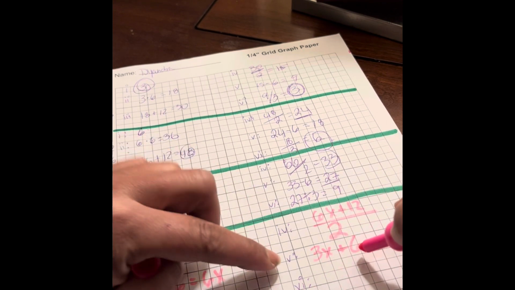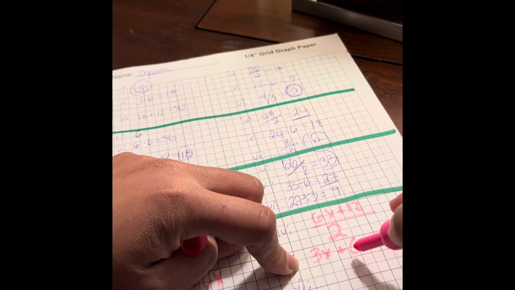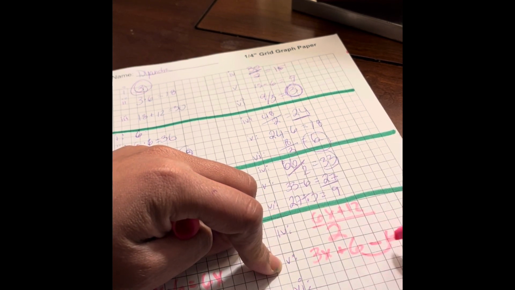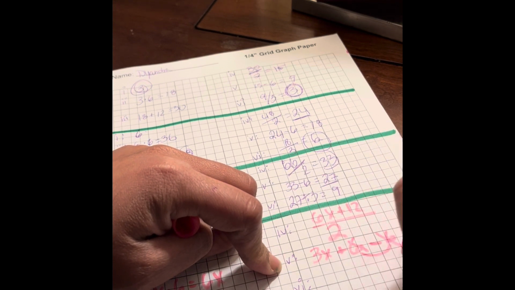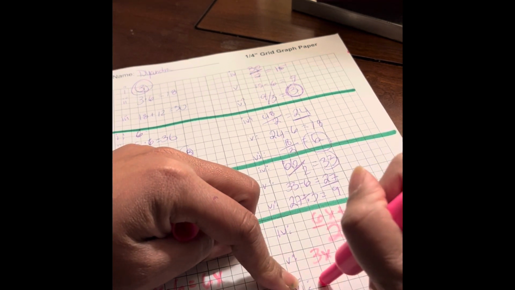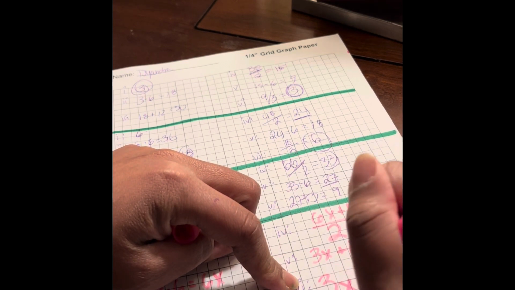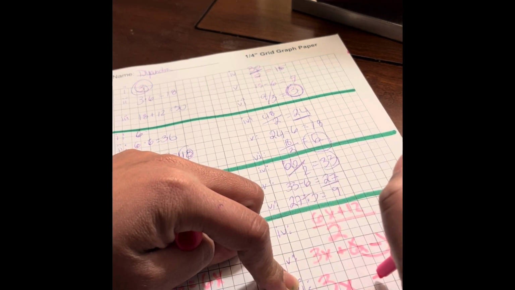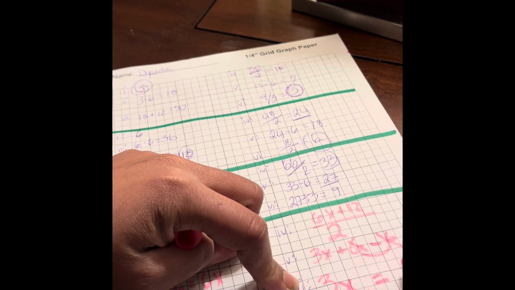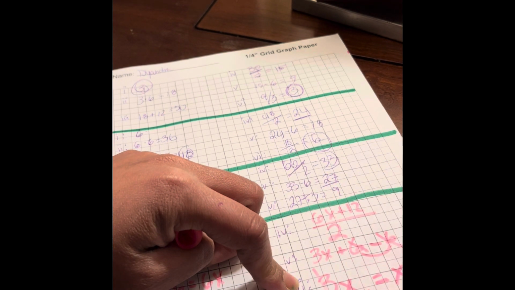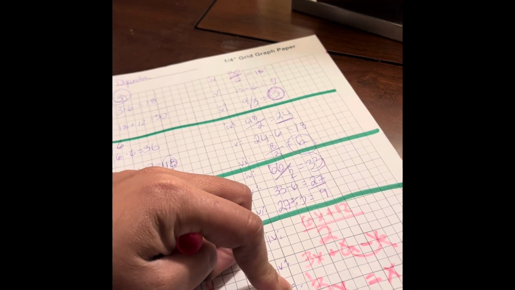So now we have 3x plus 6 for step 5. We're going to subtract 6 minus 6. Using like variables is the only thing we can cancel out. So now we have 3x for step 6. They want us to divide it by 3. Divided by 3, x. And then we've completely simplified for x.